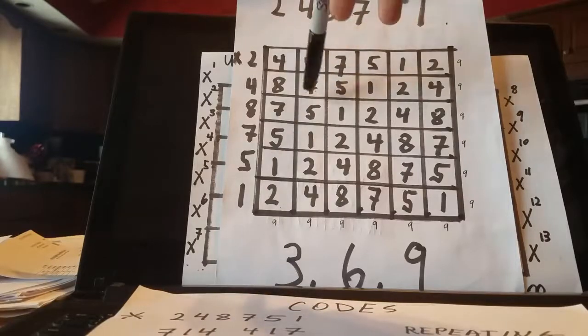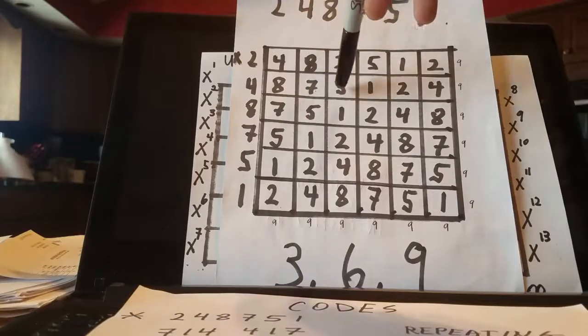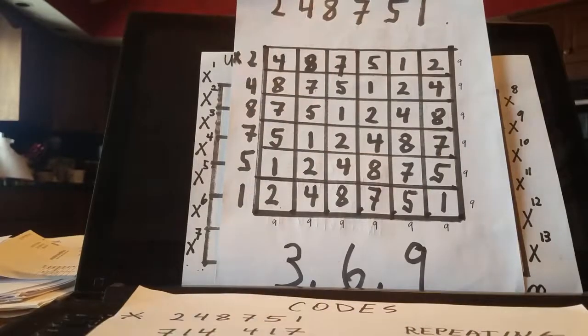4 times 4 is 16, which is a 7. 4 times 8, which is 32, which is a 5. You will see in this diagram that it's devoid of any 3s, 6s, or 9s. But in reality, they're just hiding behind the shadows, and this is 3, 6, and 9, and I'll illustrate that for you right now a little bit.